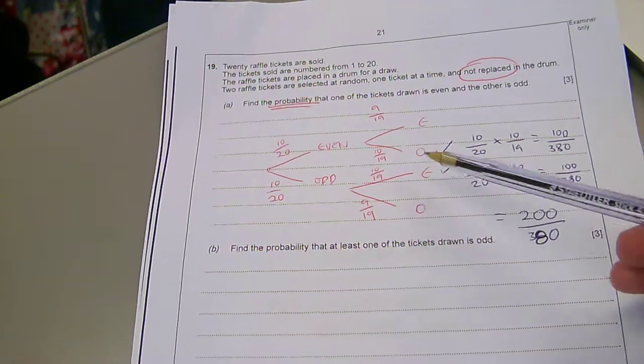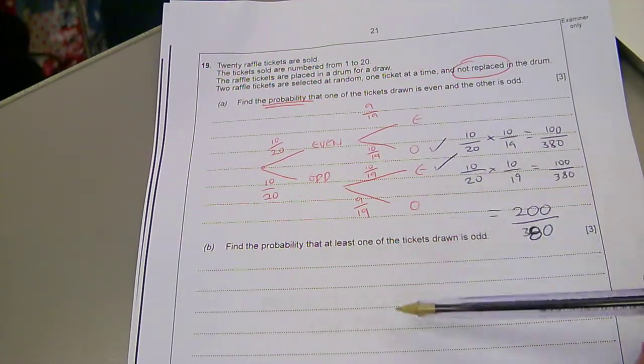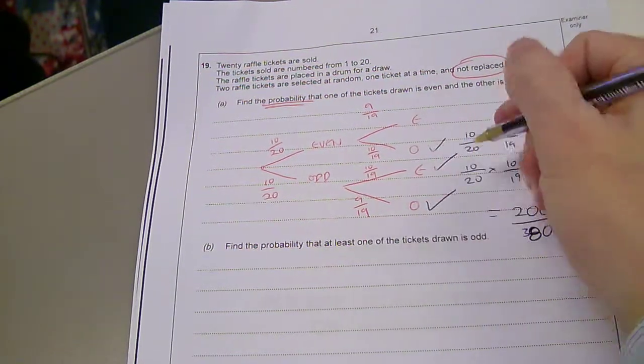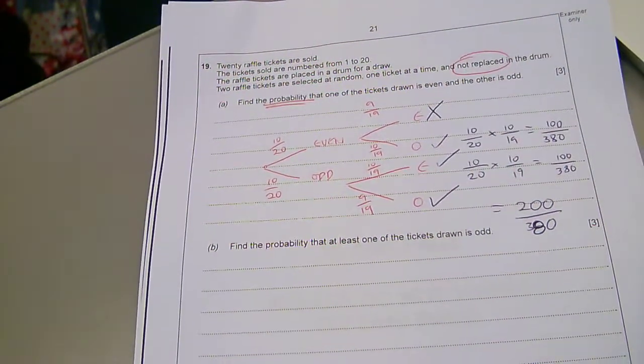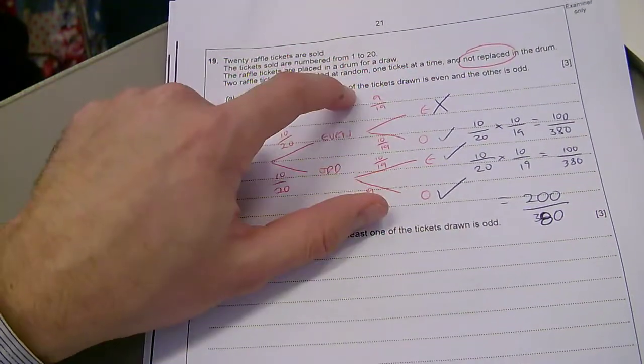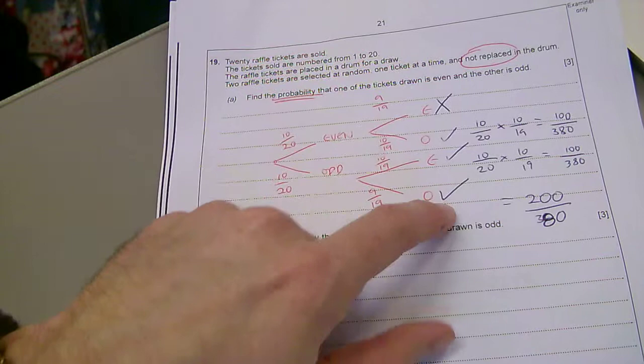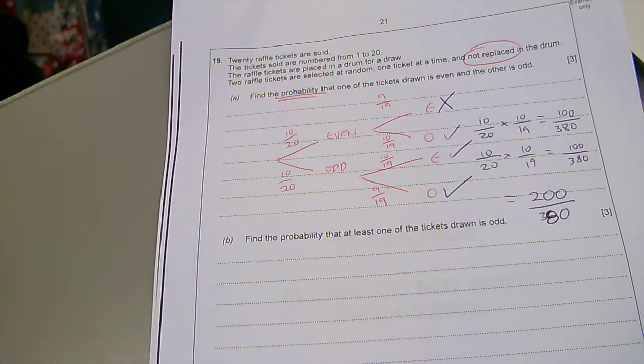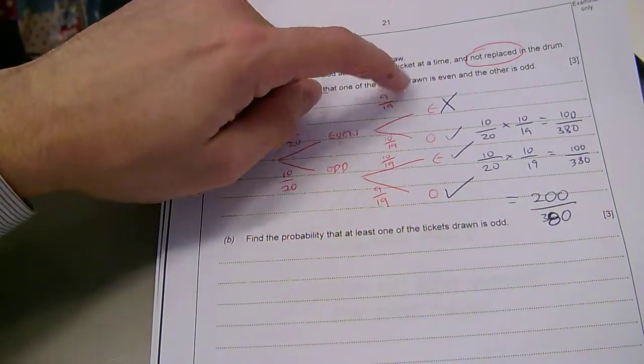Which opportunities am I interested in? Bottom 3. Or you could say not the top one. If you say not the top one, you do 1 minus these probabilities times together, or you just basically find this one and add it on to what we just had. I would prefer the second way personally. I think it's more intuitive, but some people like to go this way for a shortcut.